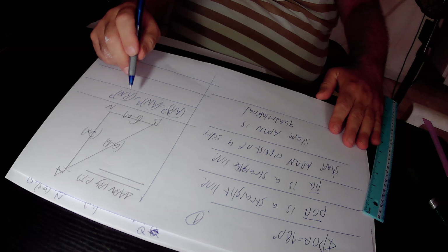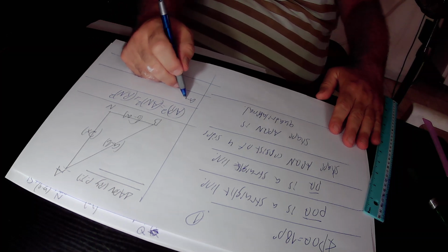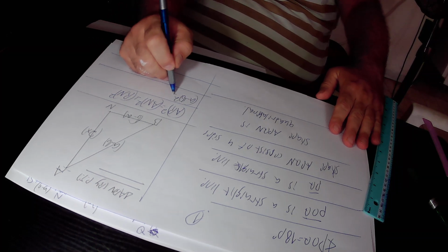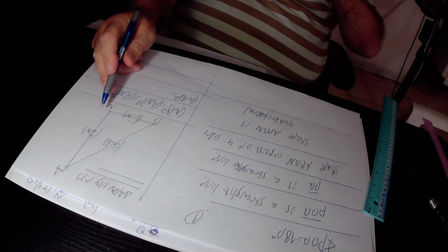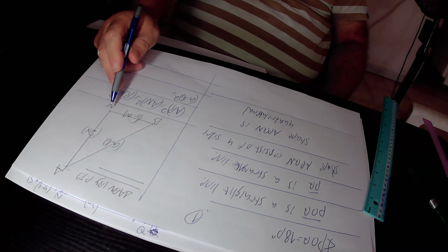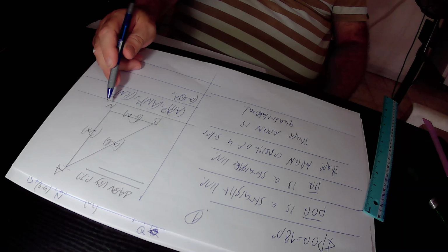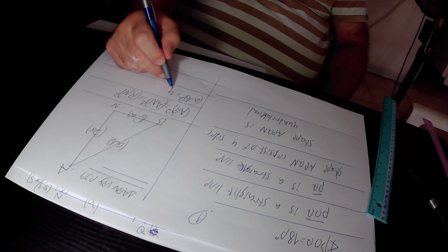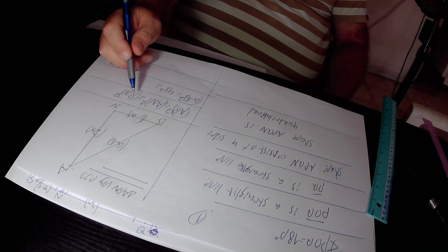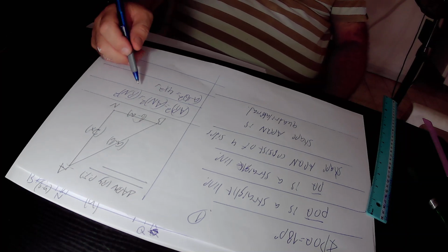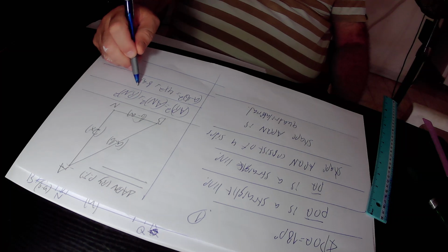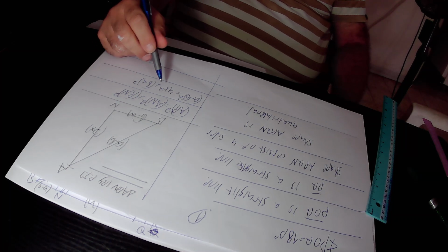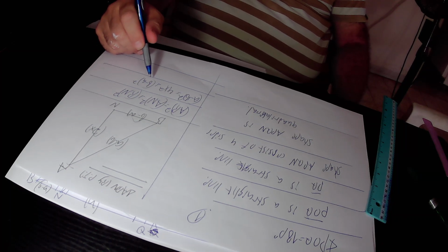AB is A plus B, therefore AB squared is (A plus B) squared, and it is equal to AN squared. AN is 2x, therefore AN squared is (2x) squared, which is 4x squared, plus BN squared. BN is B minus A, therefore BN squared is (B minus A) squared. So in total we found out that (A plus B) squared equals 4x squared plus (B minus A) squared.